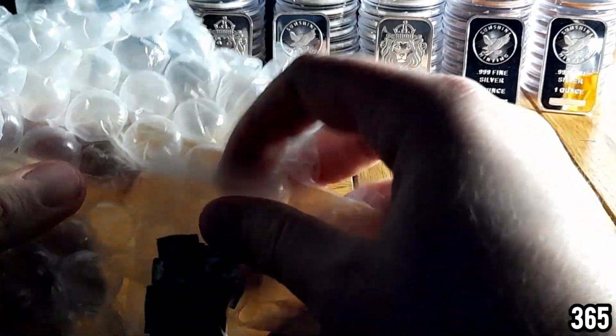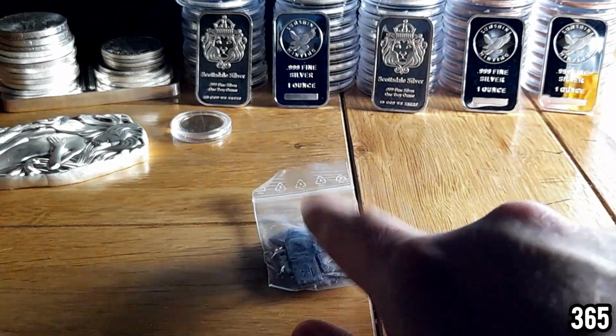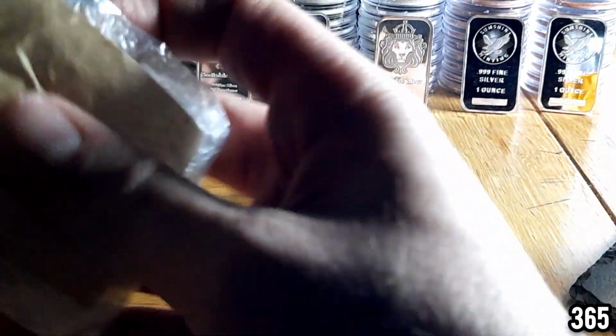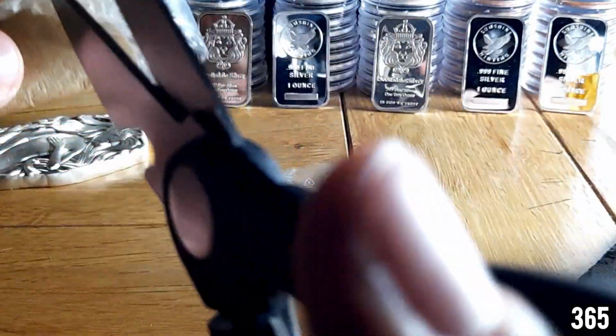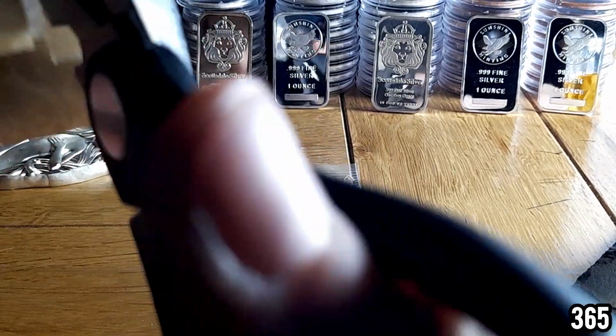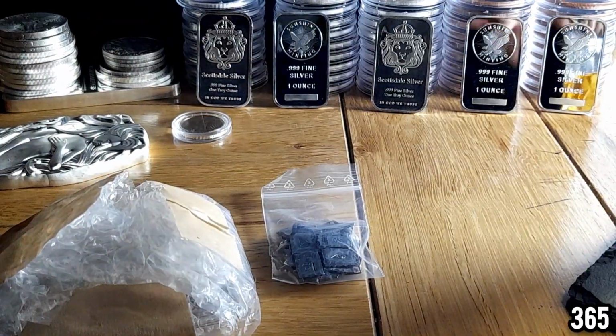Yeah, I'm really, really excited about these. We'll get to these in a minute, but we'll go straight into this first, because when he announced he had some of these for sale, I just had to get some, because this is my thing. These are my thing.